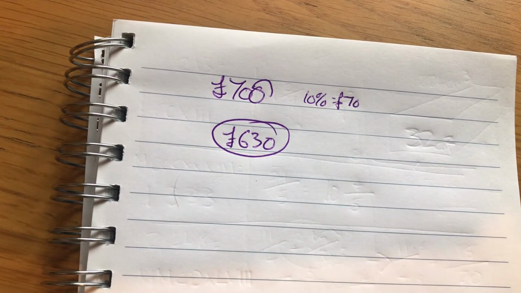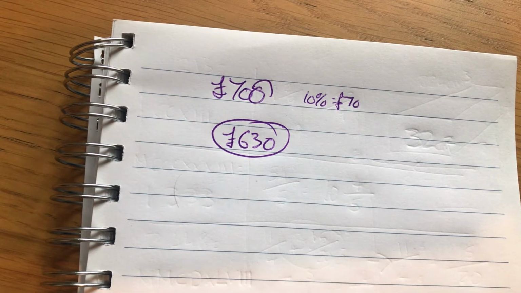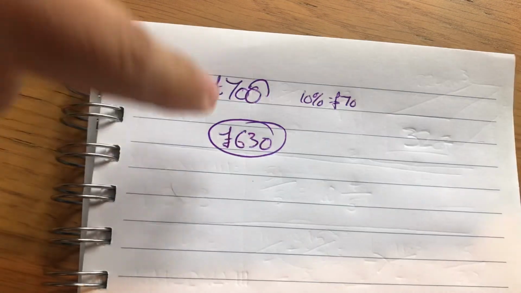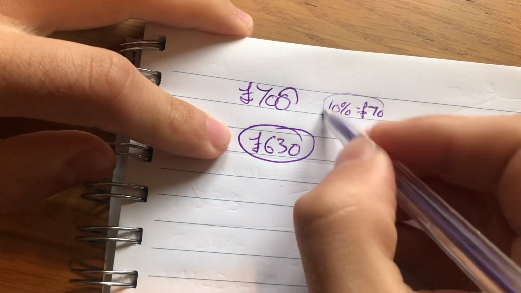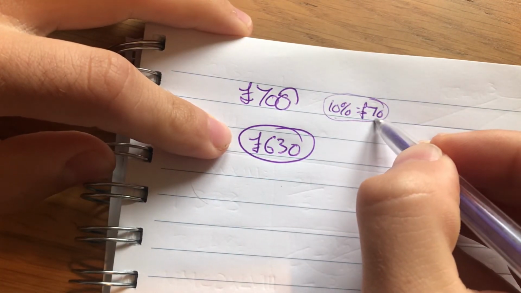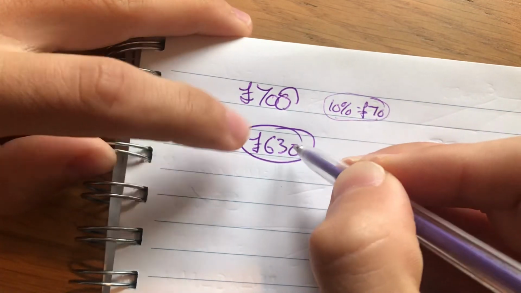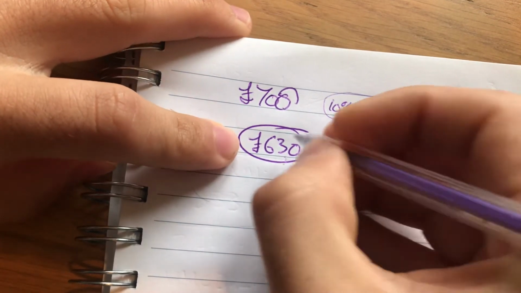Oh, then they cut the reduction price by 20%. So they then reduced the reduced price by another 20%. Oh, I can't just use that. I can't just double that, because it's not 20% off of that. It's 20% off of this reduced price. Ugh.